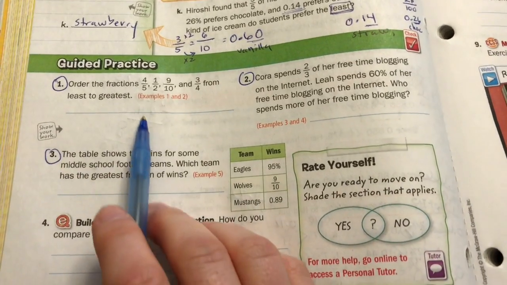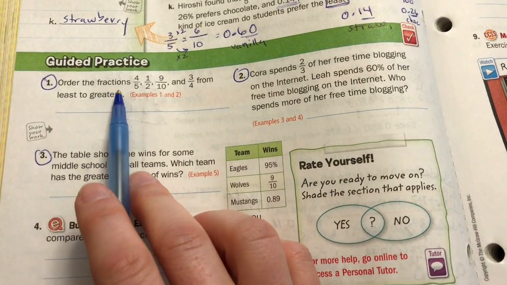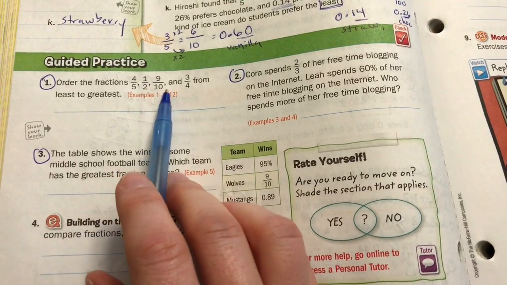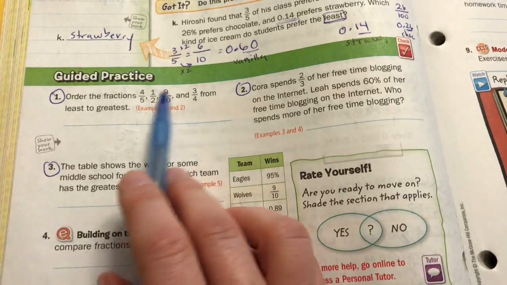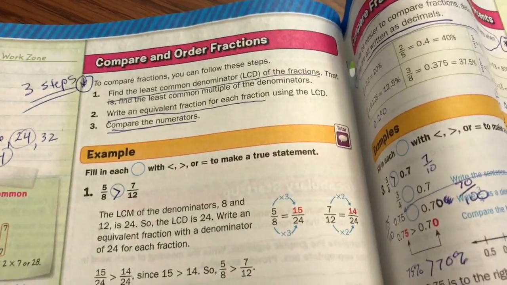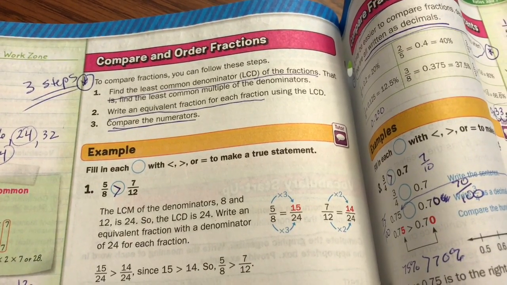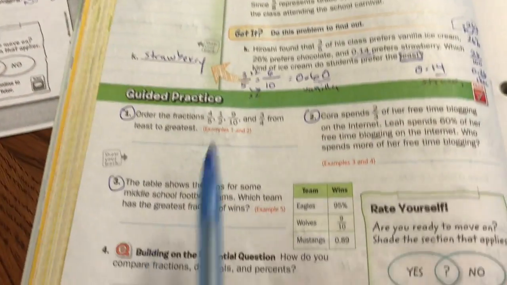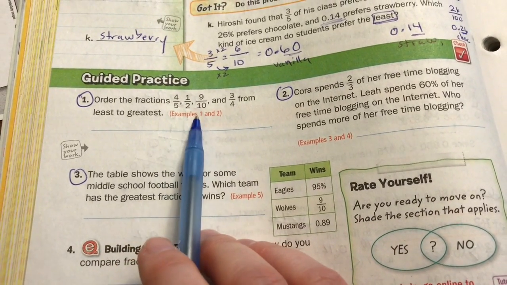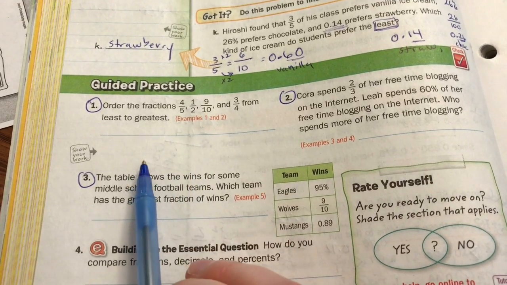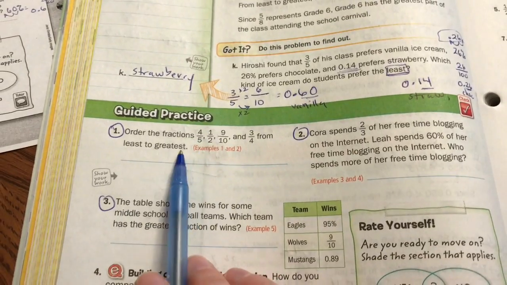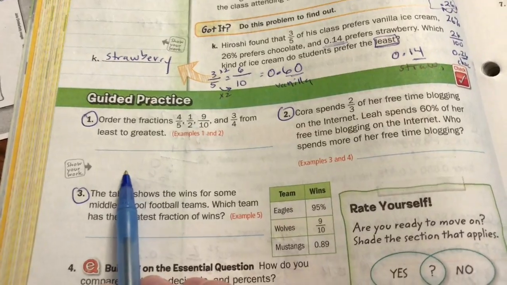So what I want you to do is I want you to try number 1. It says order the fractions 4/5, 1/2, 9/10, and 3/4 from least to greatest. So all we're dealing with is fractions. We get to go back to Happy World here where you find least common denominator, write equivalent fractions, and compare numerators. So go ahead and do that. Find the least common multiple, least common denominator, do the equivalent fraction, compare numerators, and you're ordering from least to greatest. Show your work down here, and then check your work with me.